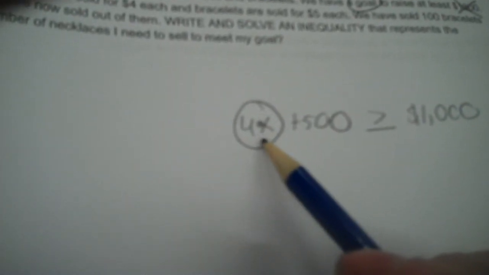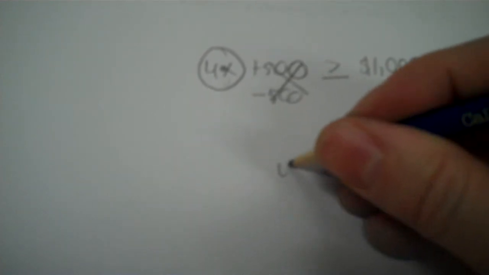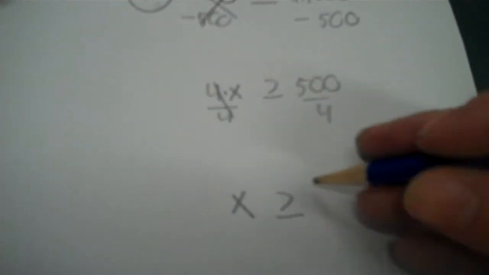Okay, now you can only have one single X. It's right there. Circle the part that's multiplied or divided if there is one. So yeah, you got 4 times x, but there's not a negative in there. Okay, just that part, I don't see a negative, so I keep the sign the same. So I minus 500, and 1,000 minus 500 is 500. And then I divide by 4. So 500 divided by 4 is 125.